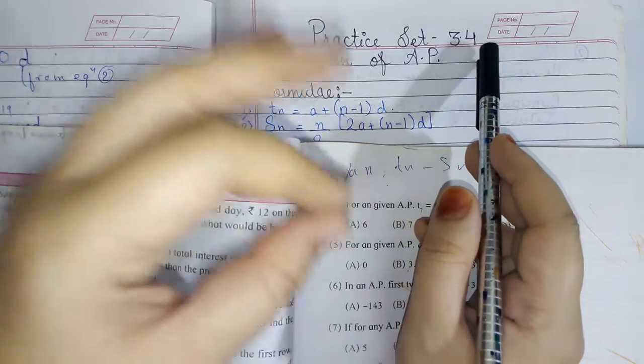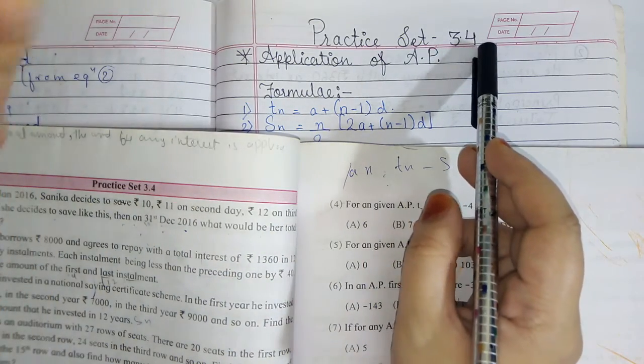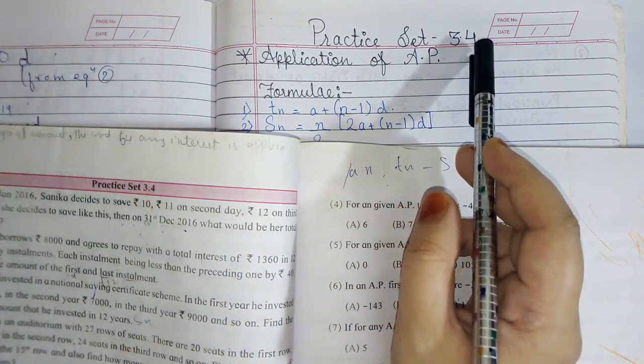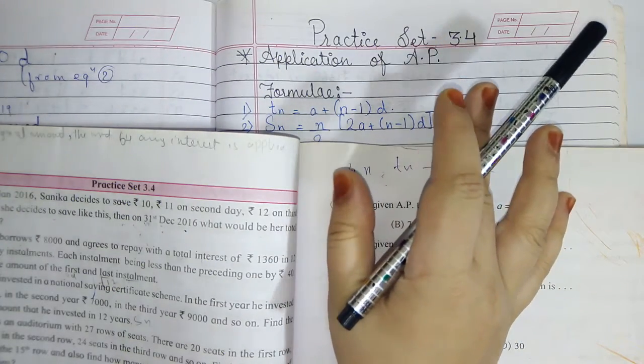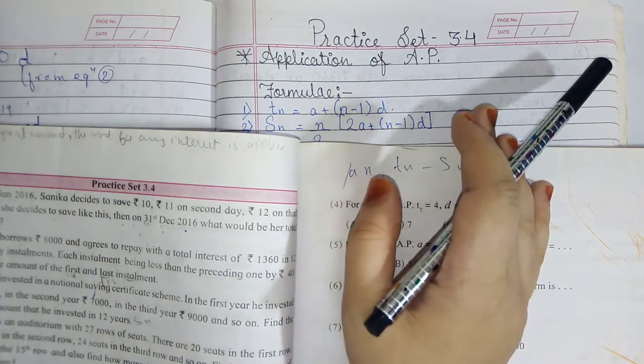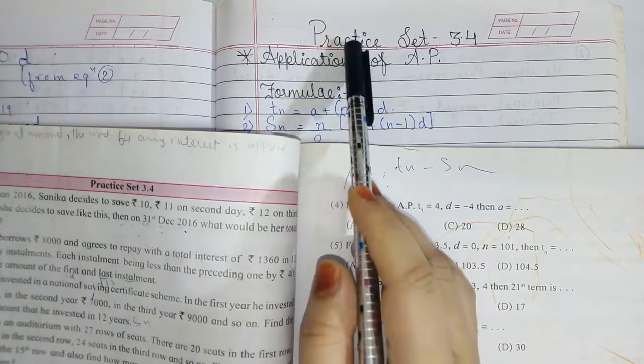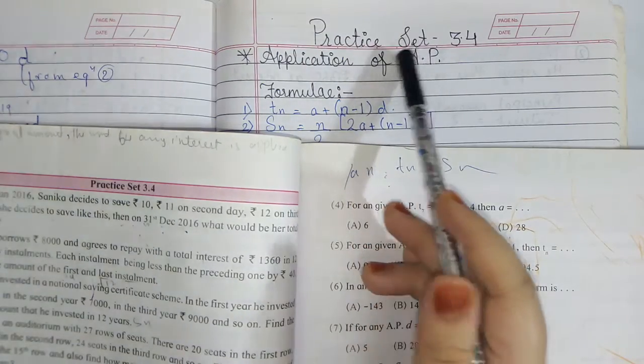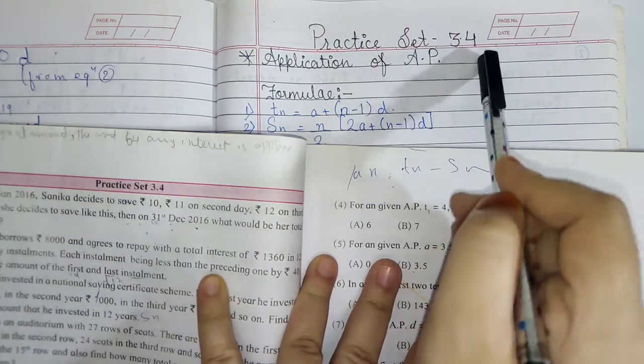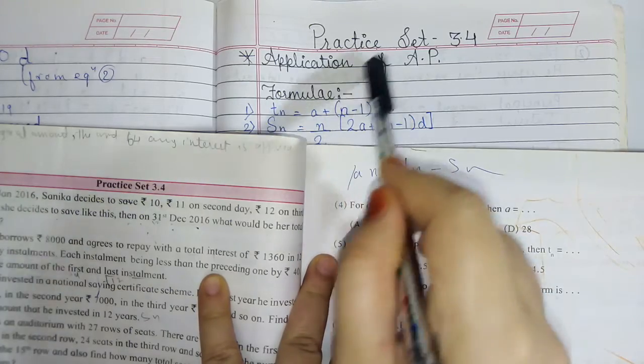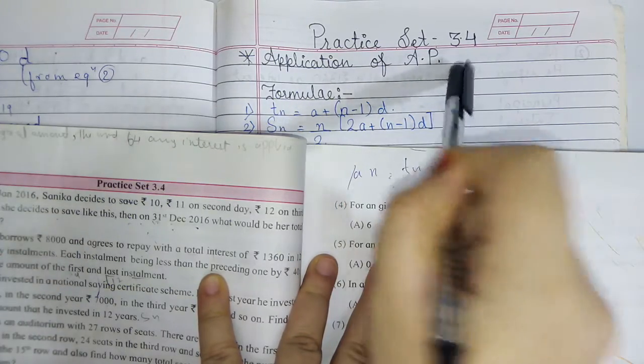Okay, so student, we have started the lesson Arithmetic Progression and we have completed 3 practice sets in our previous video. Let's start solving today's practice set 3.4. This practice set 3.4 is based on application of arithmetic progression or AP.